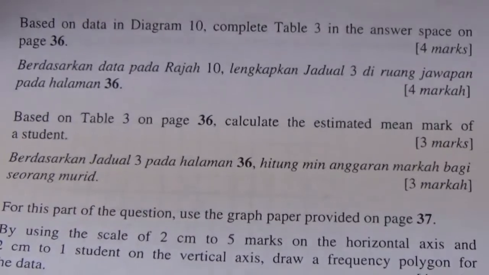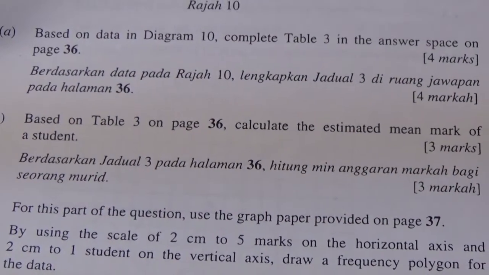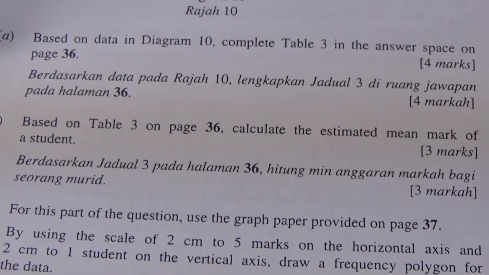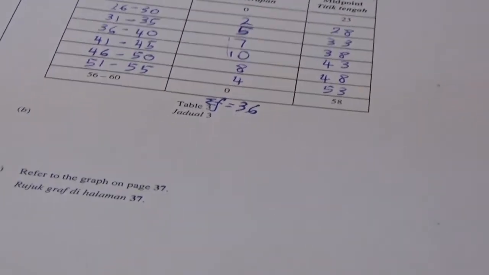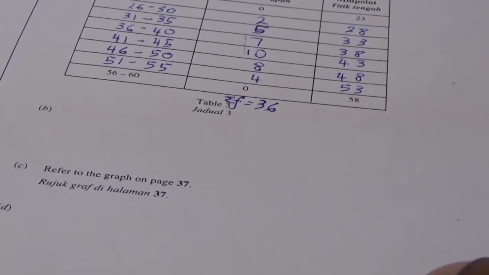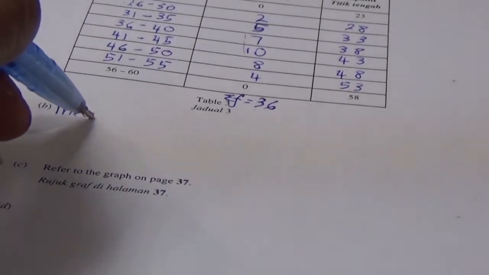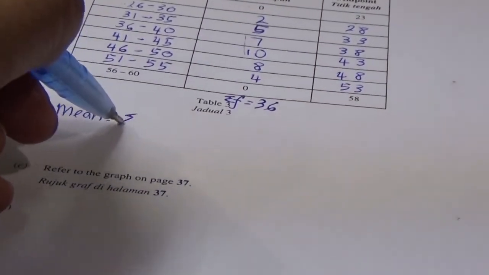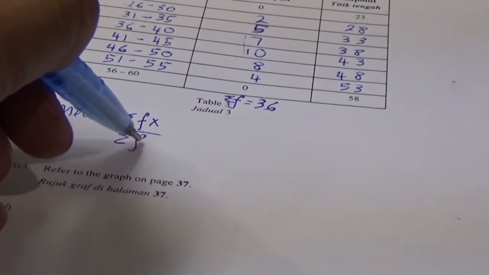Next, moving on to question 14B. Based on table 3, calculate the estimated mean mark for a student. Now, the formula for mean is the total fx divided by the summation of f.